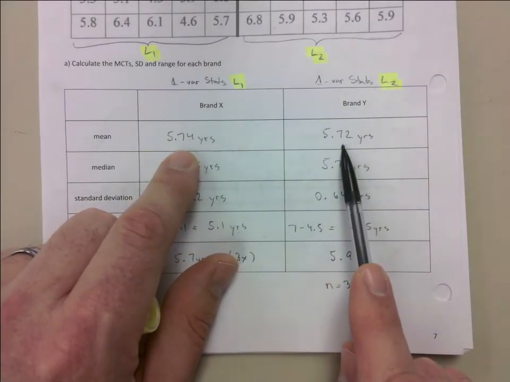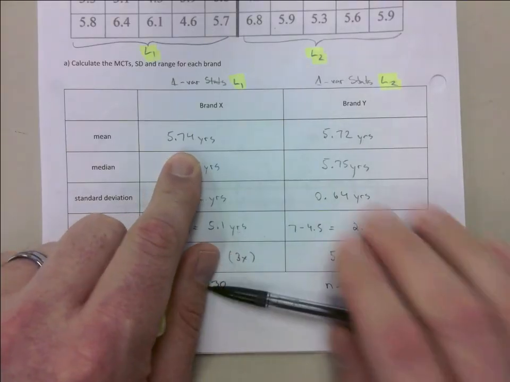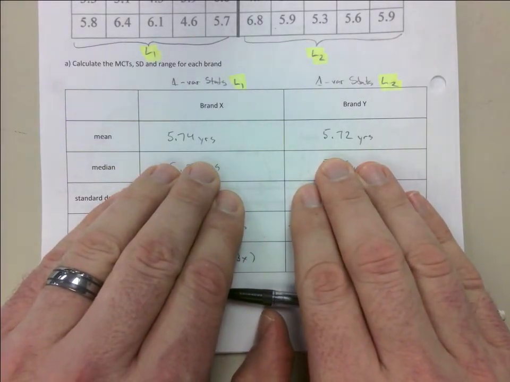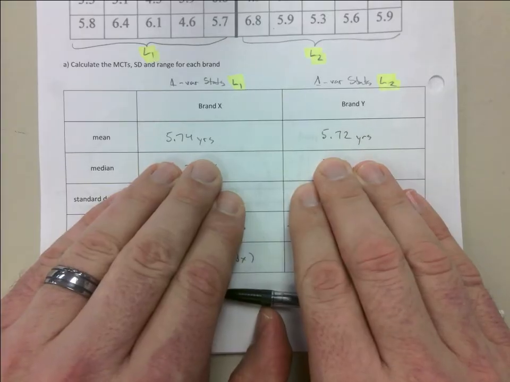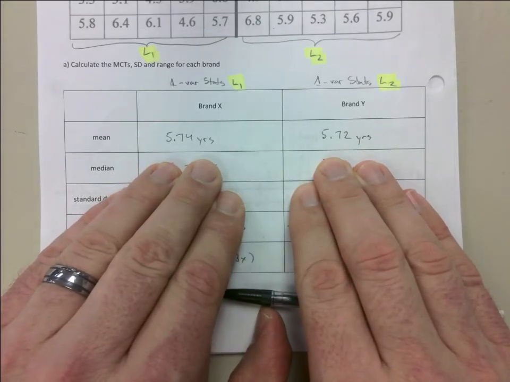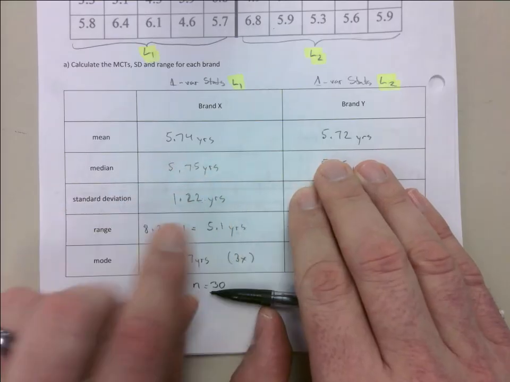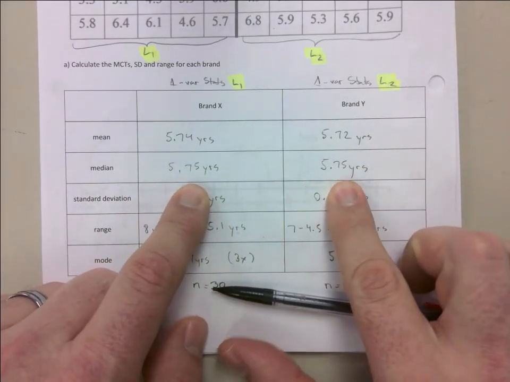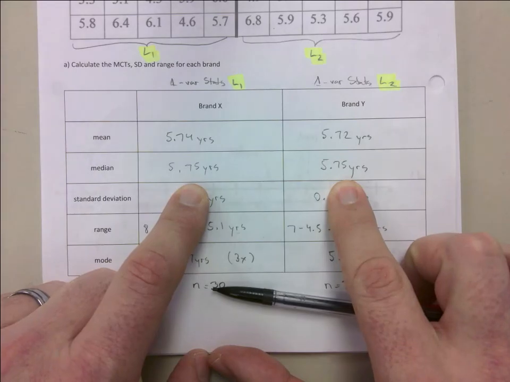It's very close. So you're like, oh, if we forget about all the other data points, they're about the same, right? No big deal. By X or Y, it doesn't matter. But if you dig a little deeper, your median is actually exactly the same.